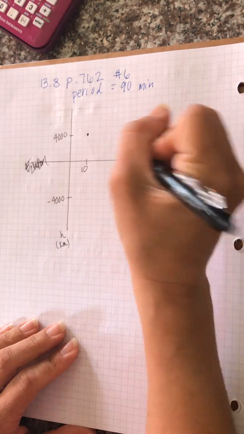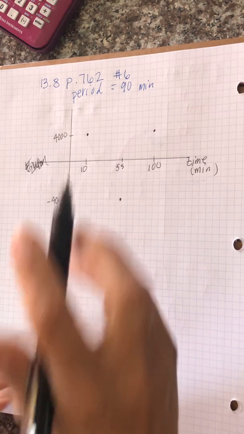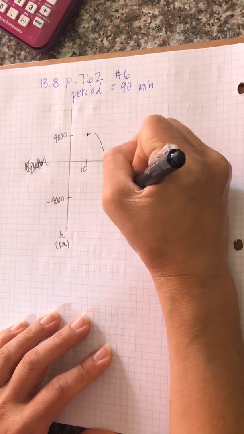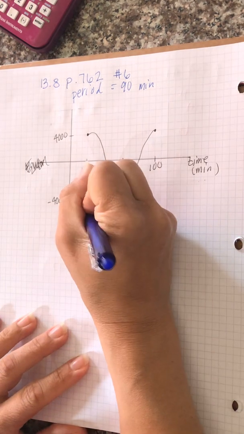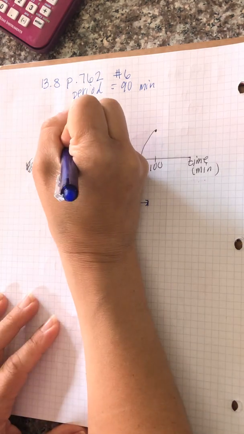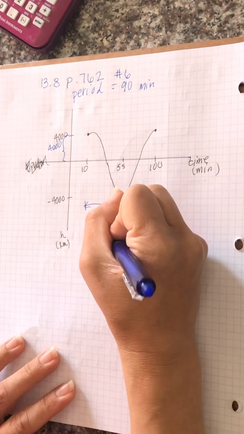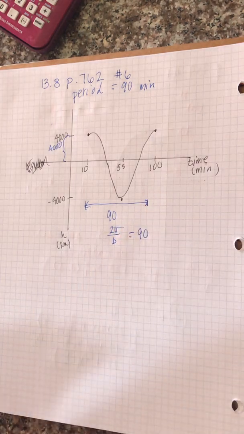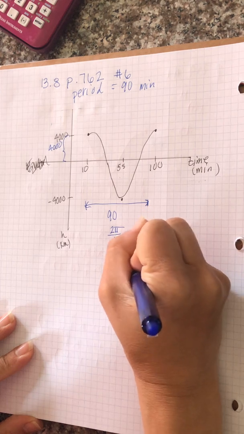So this is going to be 55. And I'm going to draw. I'll move my hand in a minute. So here we go. From 10 to 100 is 90. My amplitude is 4,000. So 2 pi over b is equal to 90. I believe that gives you b is pi over 45.